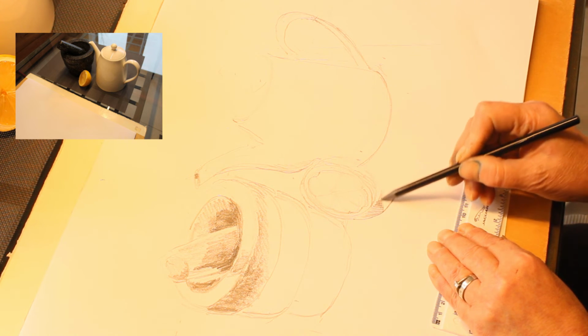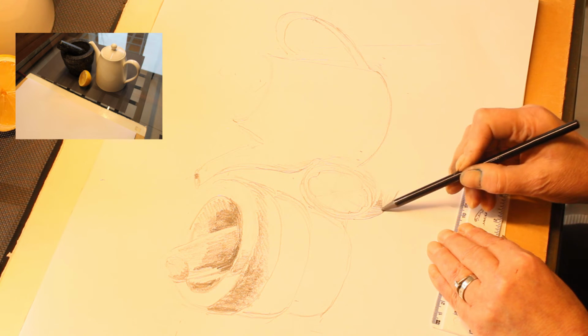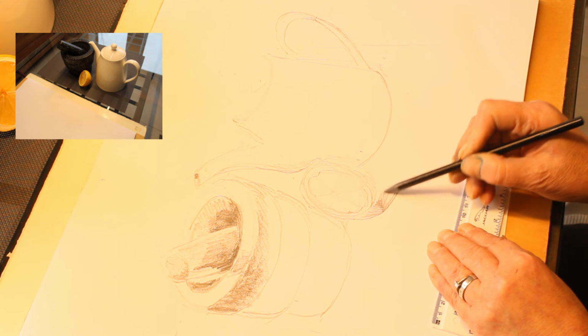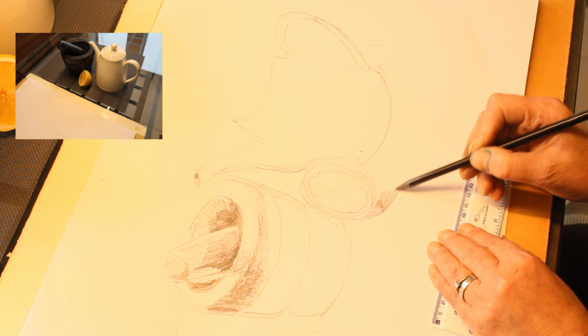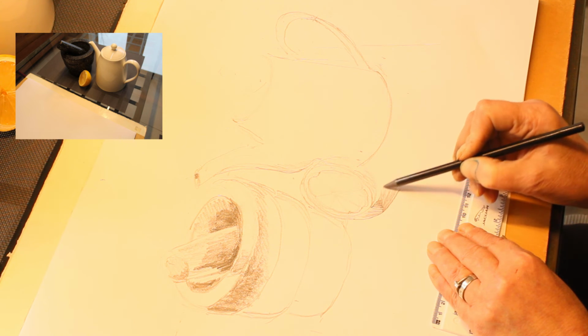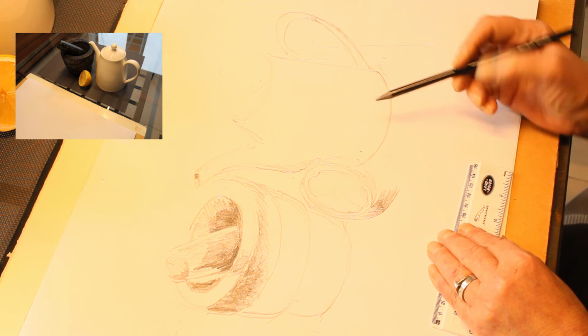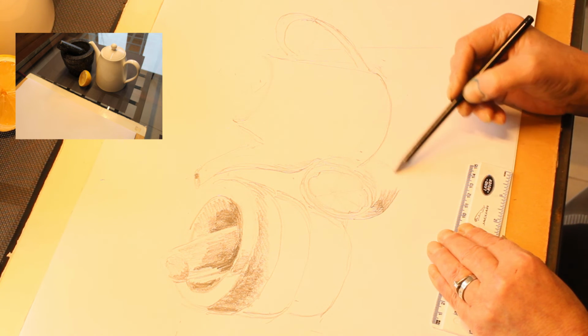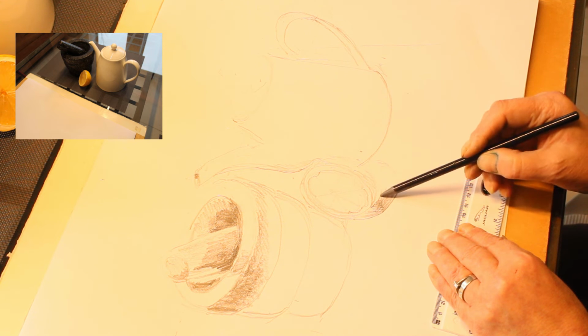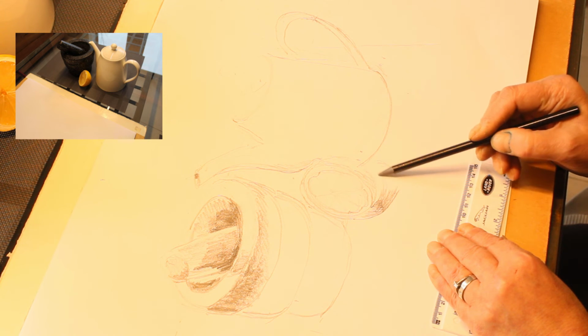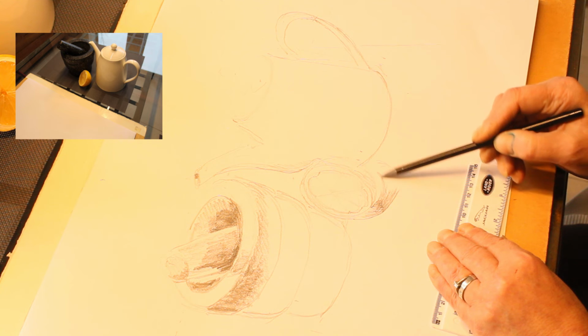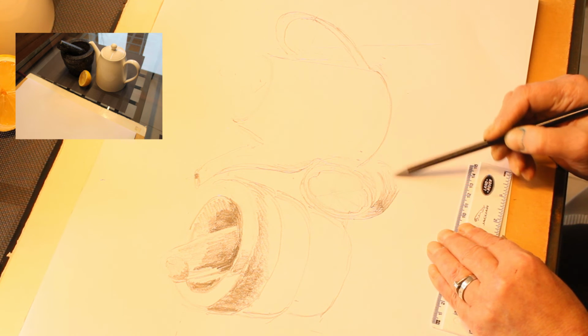So I can actually see inside this shadow here a section where it's actually quite a lot lighter, and this helps to describe the actual physical nature of the object itself. Its shadow insinuates that it has a volume.